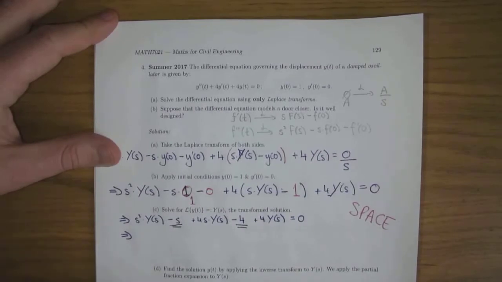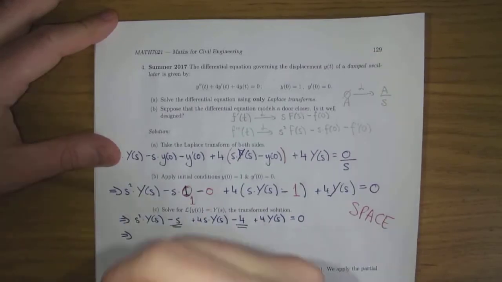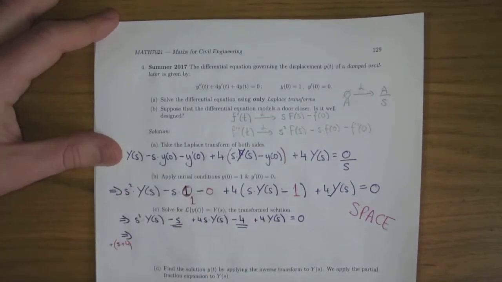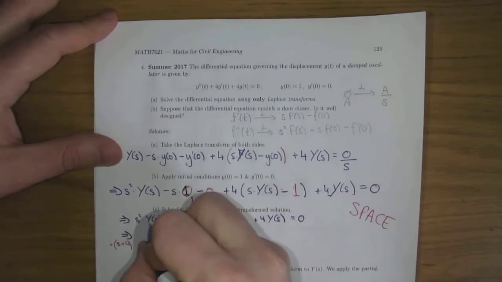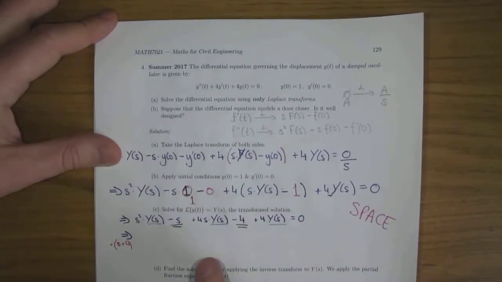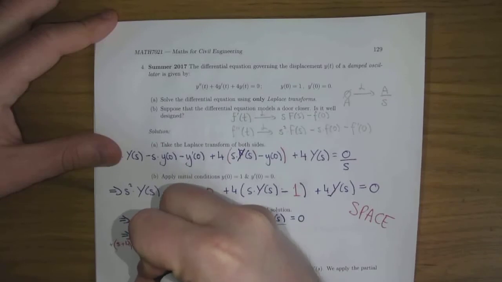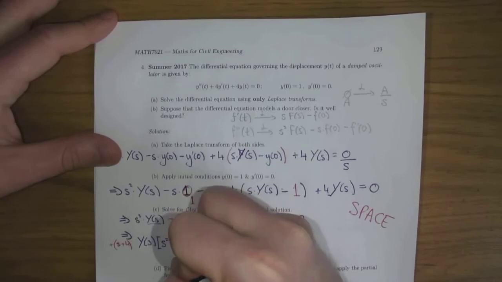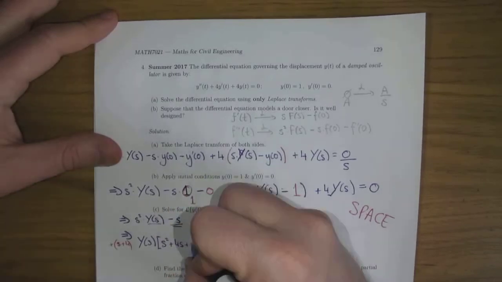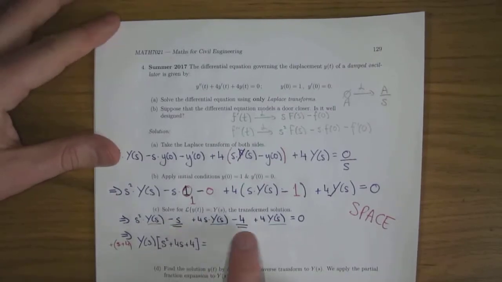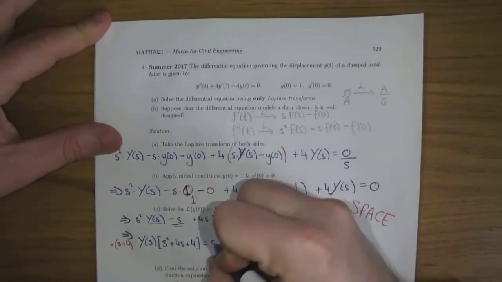So we're going to add s plus 4 to both sides to get rid of that and that, and at the same time I'm going to take the common factor Y of s out of this, this, and this. So if I take out the common factor Y of s, I've got s squared plus 4s plus 4 equal to, and I'm adding the s plus 4 to both sides, so that's gone when I add the s, that's gone when I add the 4, and 0 plus s plus 4 is s plus 4.